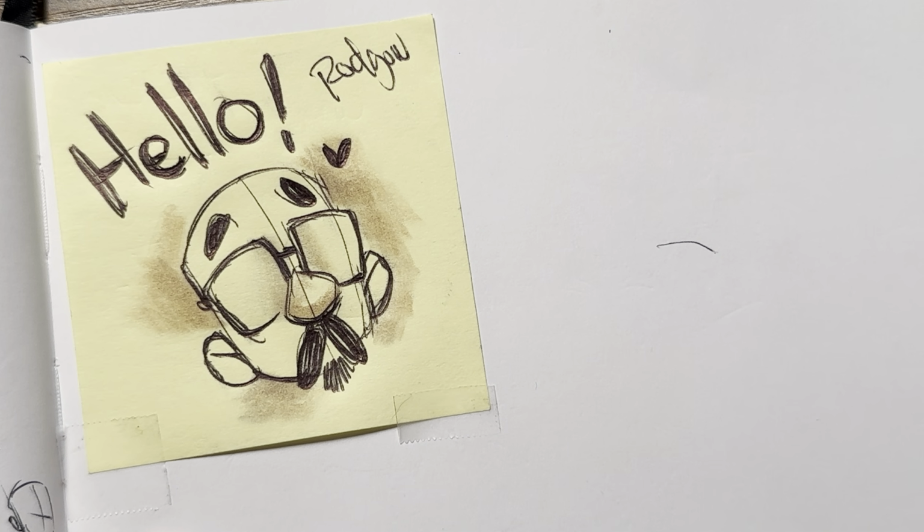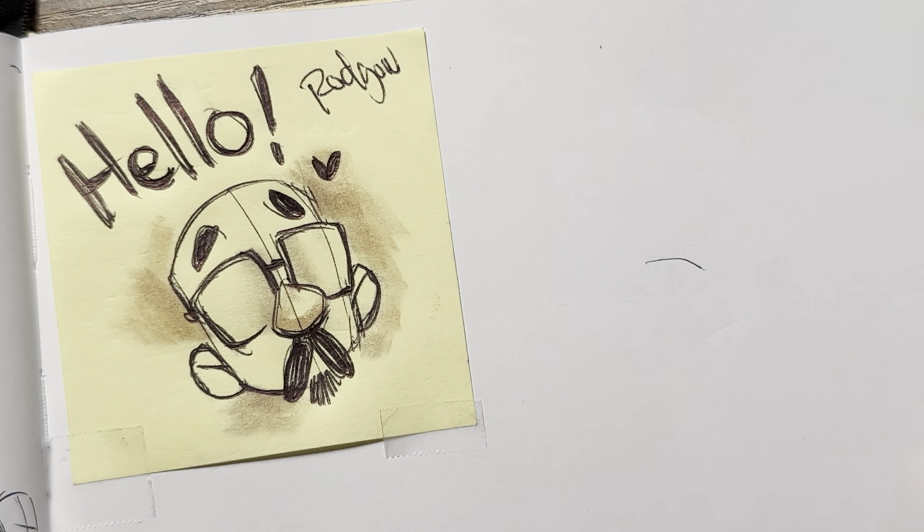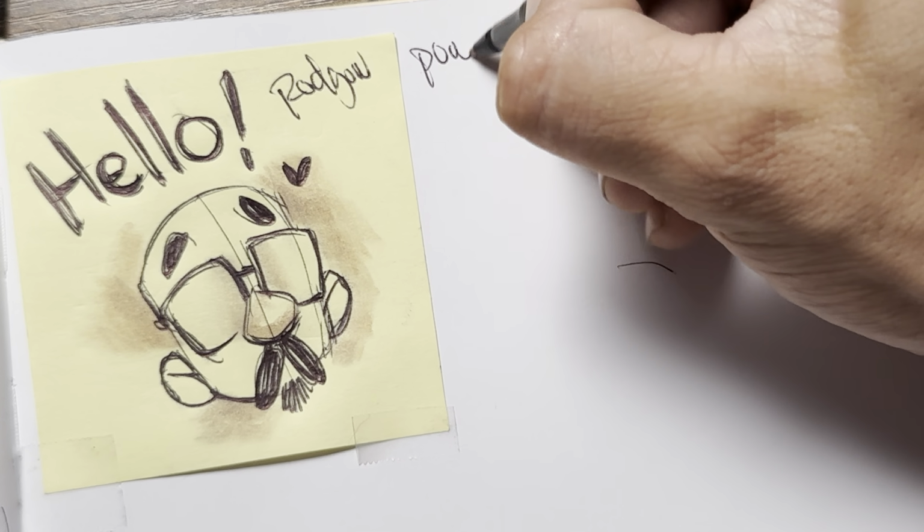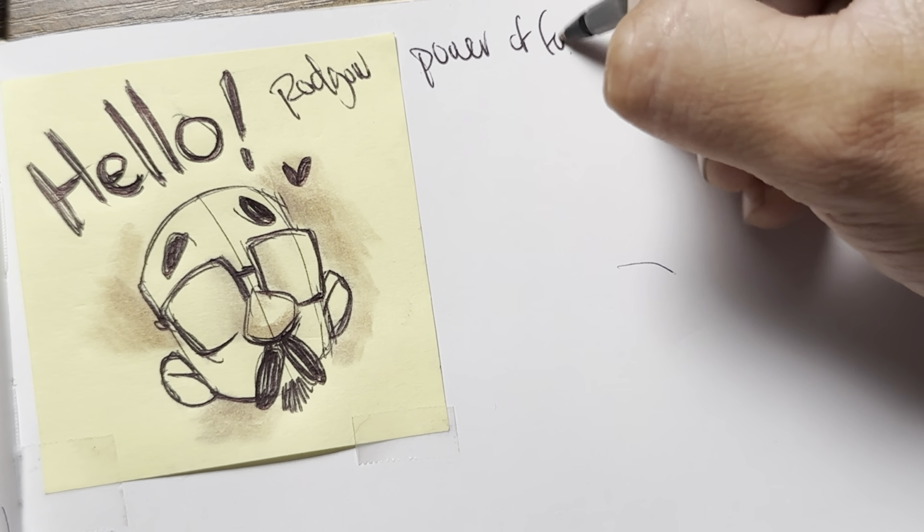Today, we have about 15 minutes to be able to explain and improve your artwork. So how about we get started really quickly so that we may not miss out on the chance to be better artists by the end of these 15 minutes. So today, we are going to be talking about the power of foundations. Power of your foundational skills.